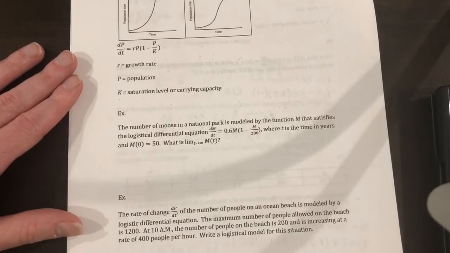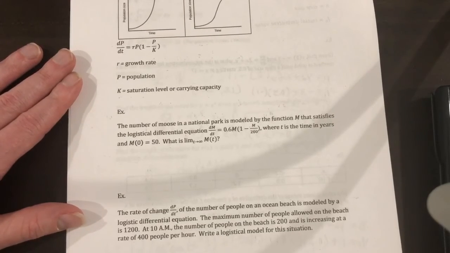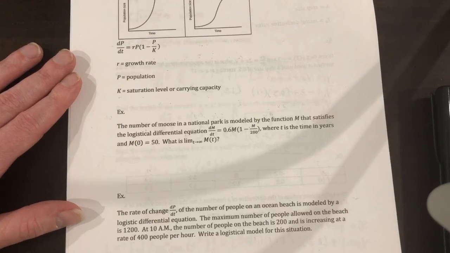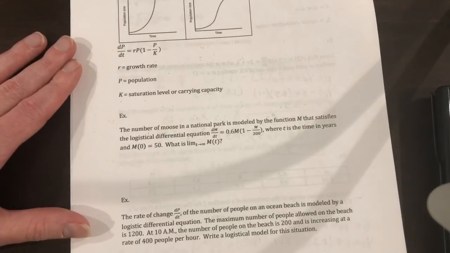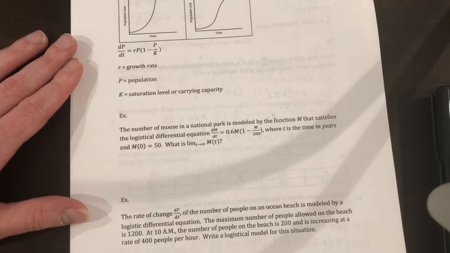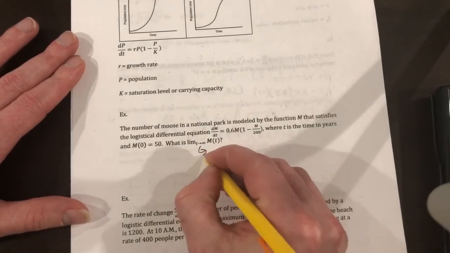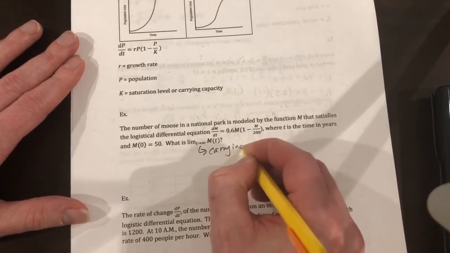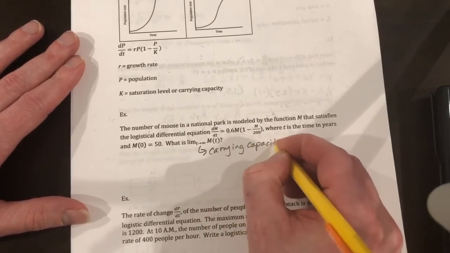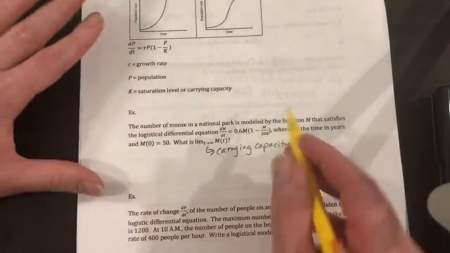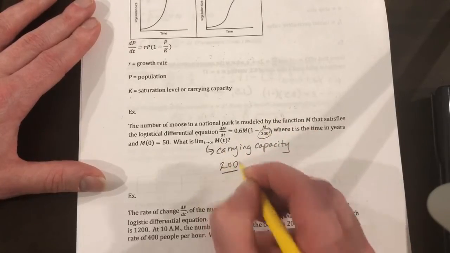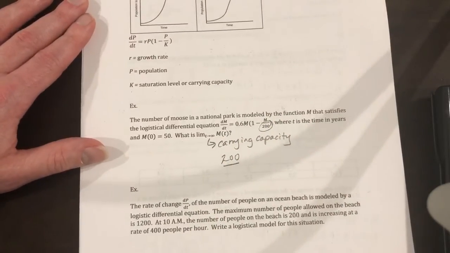Okay, so first example, it says the number of moose in a national park is modeled by the function M that satisfies the logistical differential equation dM/dt is equal to 0.6 M times 1 minus M over 200, where t is the time in years. And the initial moose population is 50. What is the limit as t approaches infinity of M of t? Okay, so what this is asking for is the carrying capacity. So from our logistical model, we can see that K is the carrying capacity right here. So your answer is 200. And that's it, there's nothing more to it.